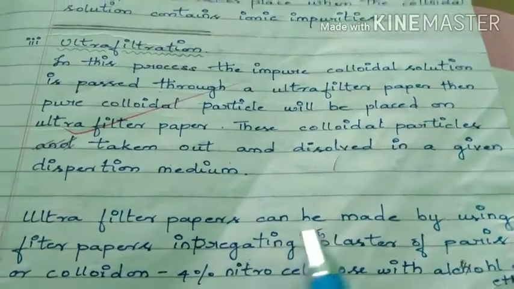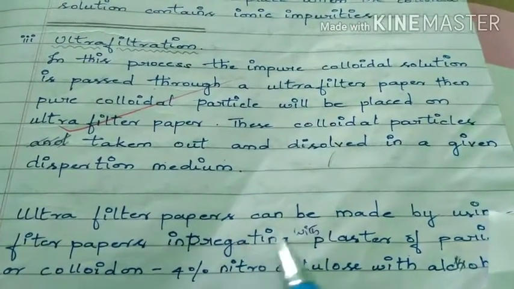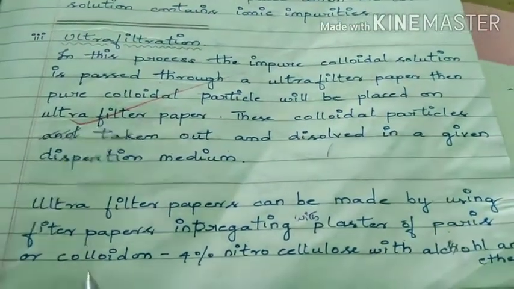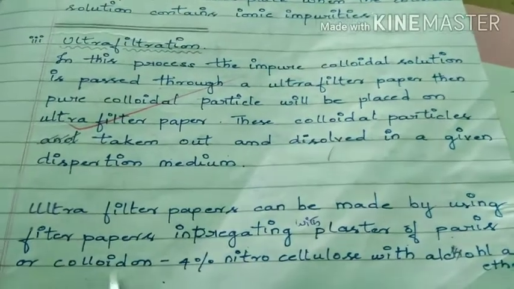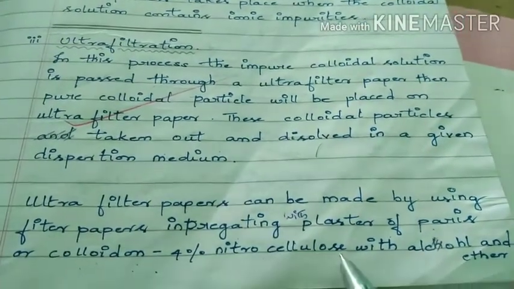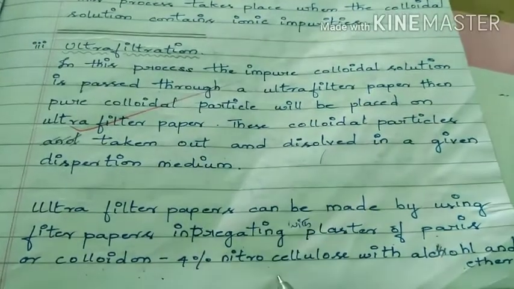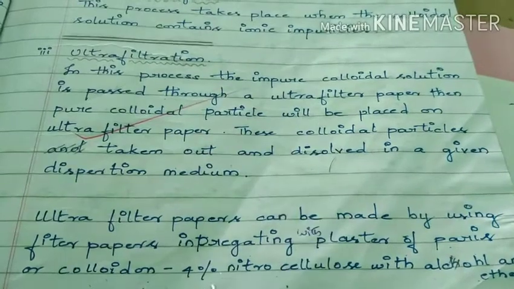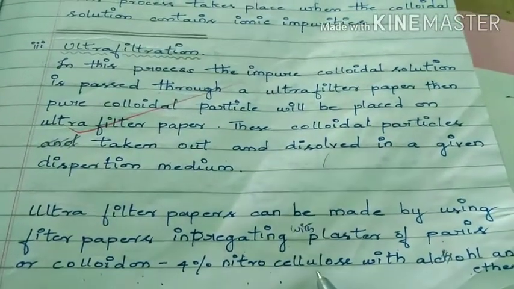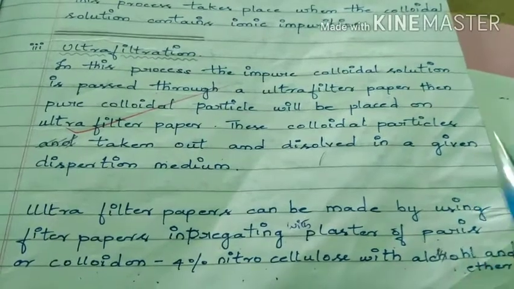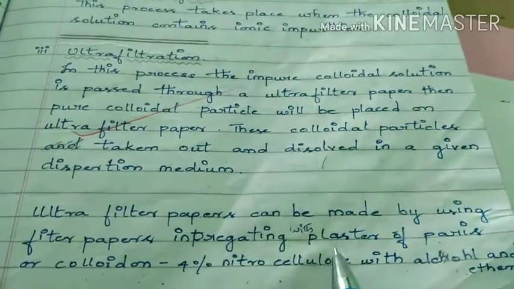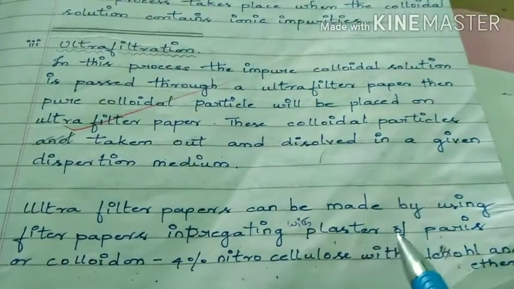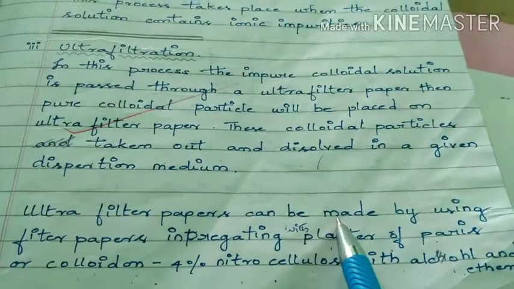Impregnating means that normal filter papers are soaked in plaster of Paris or colloidal solution. Colloidal means 4% nitrocellulose with alcohol and ether is called colloidal solution. That means when filter papers are soaked in 4% nitrocellulose with alcohol and ether, we get ultrafilter papers. Or when filter papers are soaked in plaster of Paris solution, then also we get ultrafilter papers.